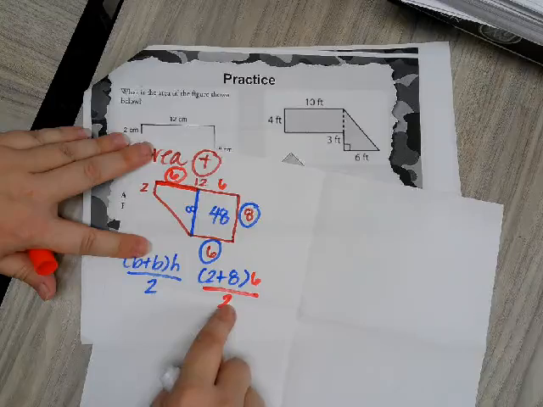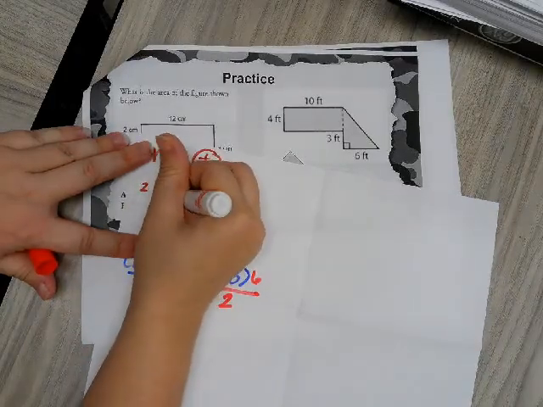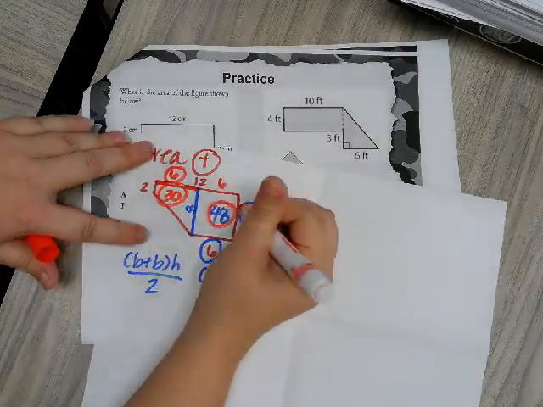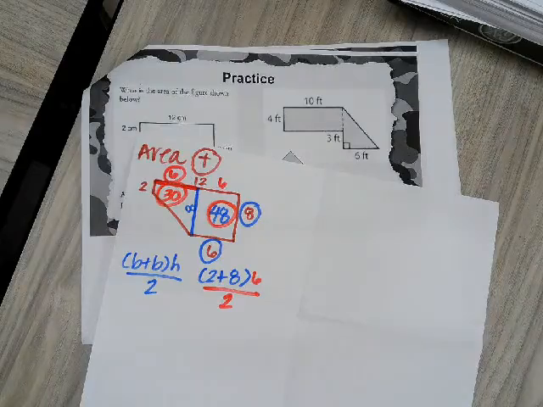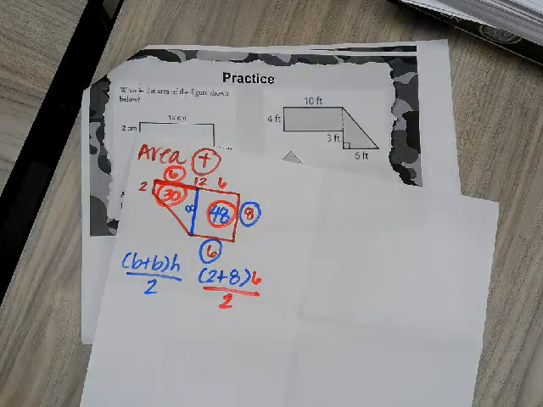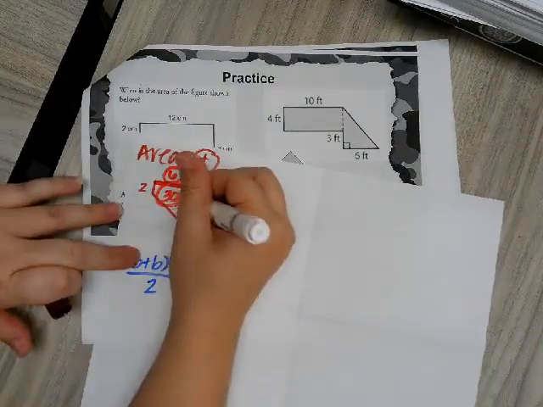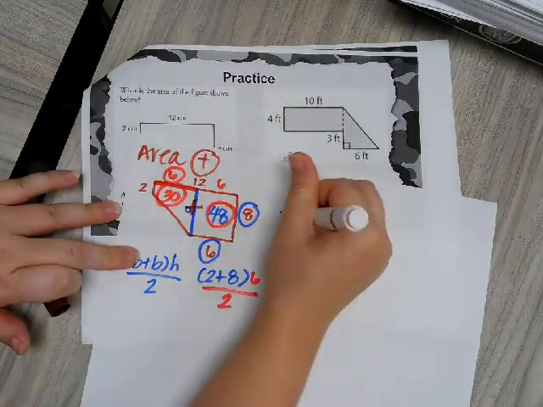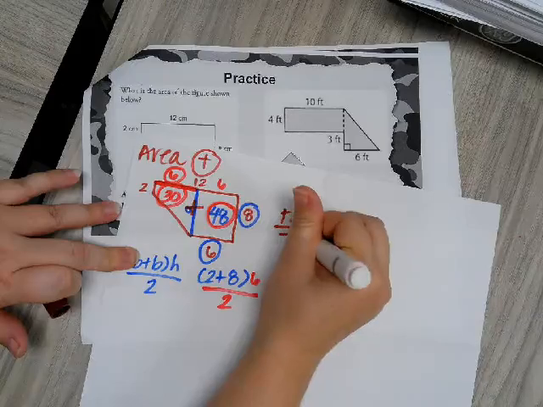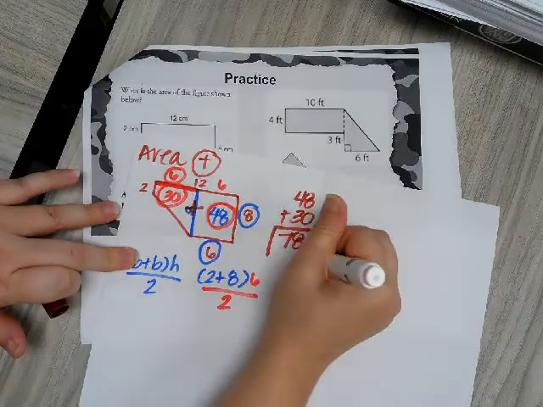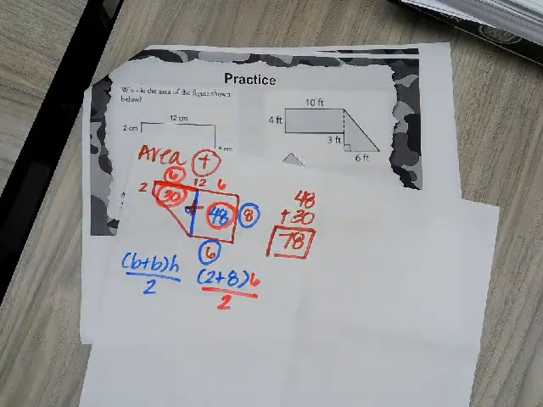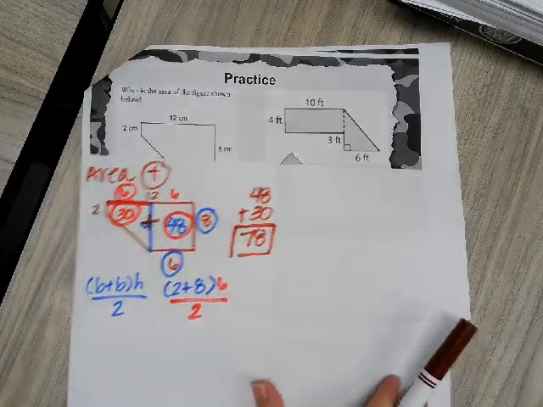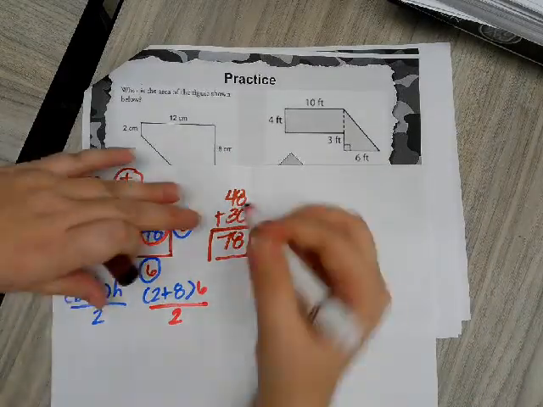So we have 30 and we have 48. What do you think I'm going to have to do with those two? I'm going to have to add those two together. So 48 plus 30 gets me 78. Yep, and my answer is C.